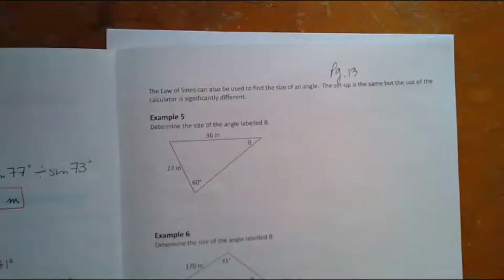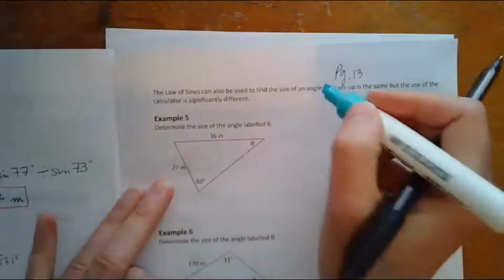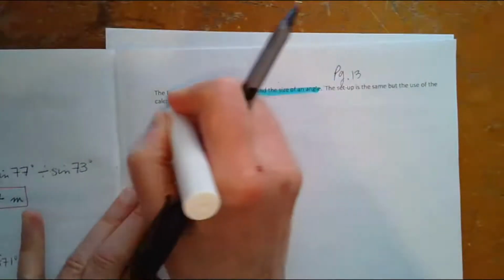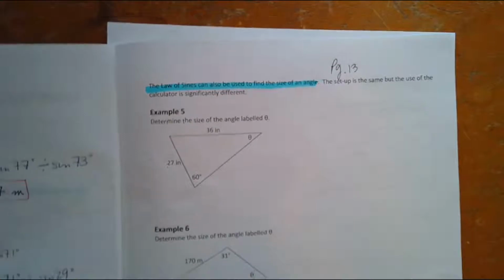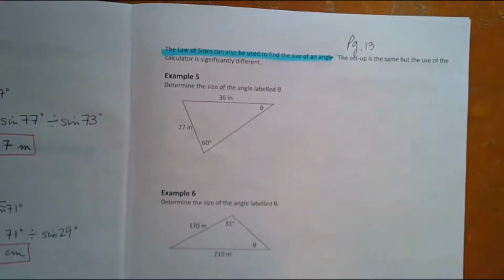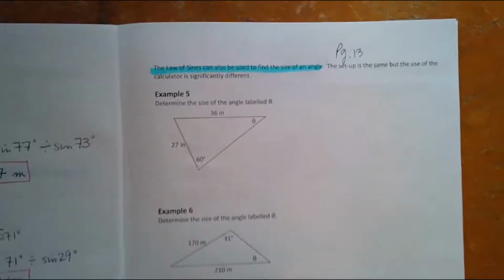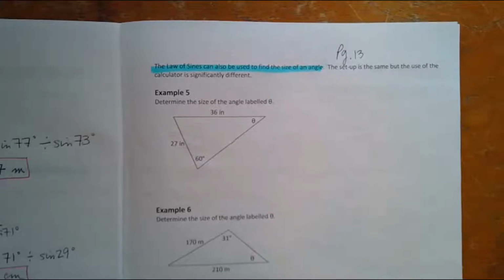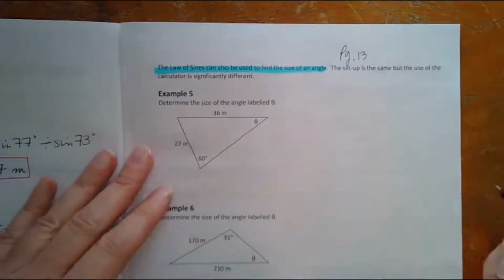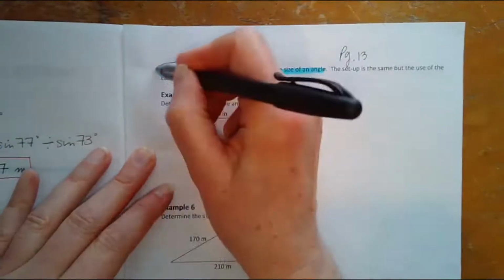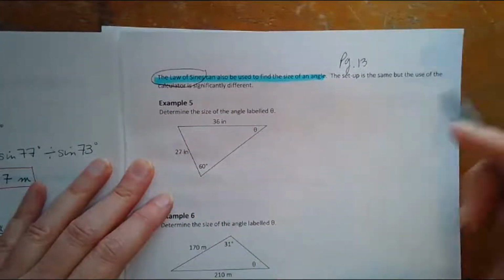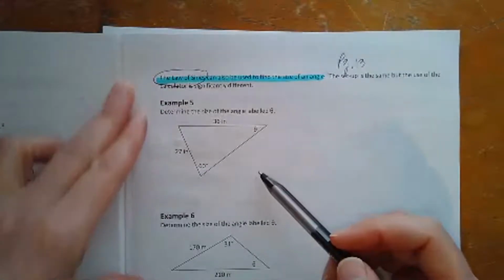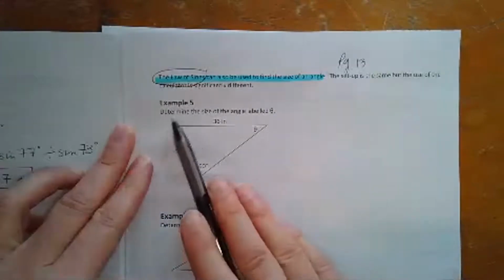So that's the title of today's lesson, basically. The law of sines can be used to find the size of angles as well. Yesterday, we were just finding side lengths. And today, we're going to see that it can also be used for solving for angles. The nice thing is it's still the law of sines. The law of sines doesn't change, and our approach doesn't really change either till the very last step.